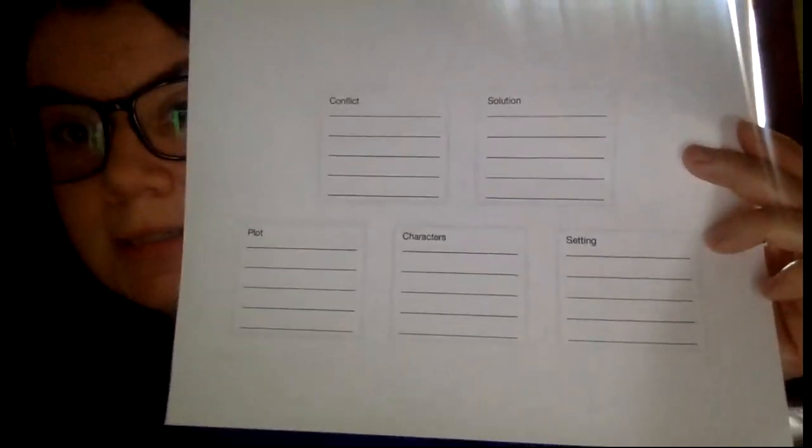After the story, you will see 3 sheets of paper attached in the Seesaw. Don't worry if it's too much to try to type onto the Seesaw or you can't print it, it's okay. Because the cool thing about graphic organizers is that they're pretty easy to reproduce on your own paper. So this is a sheet of paper with 5 boxes.